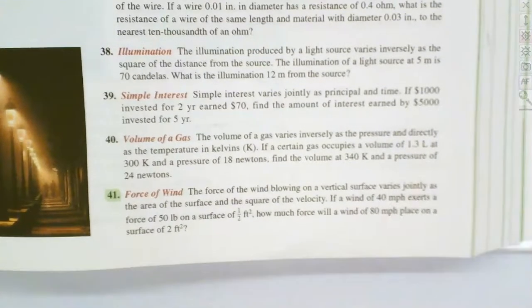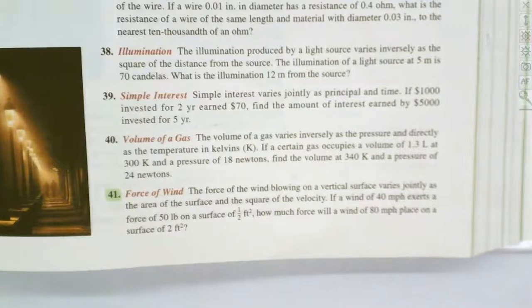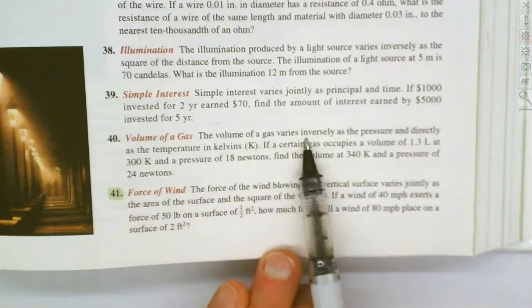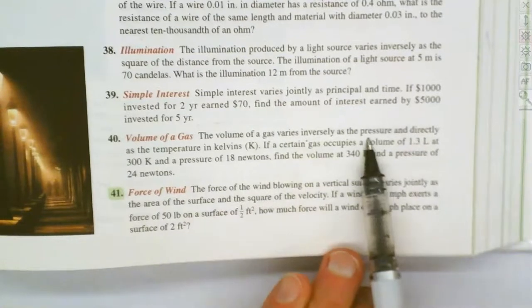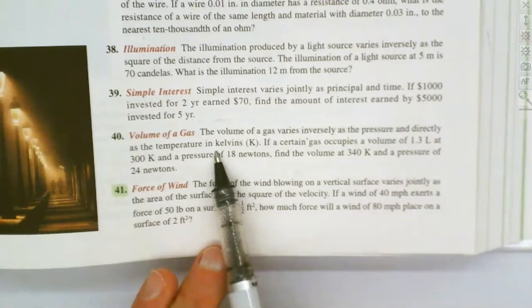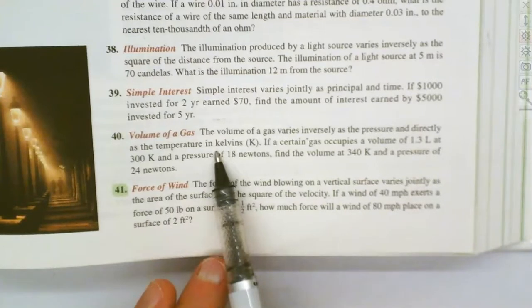So let's try to come up with our formula. And this formula has to deal with the pressure and the temperature to come up with our volume. So the volume of the gas varies inversely as the pressure and directly as the temperature. Right? And we know that temperature varies directly because we can relate that back to our car tires.